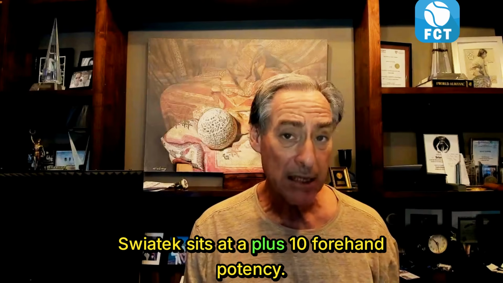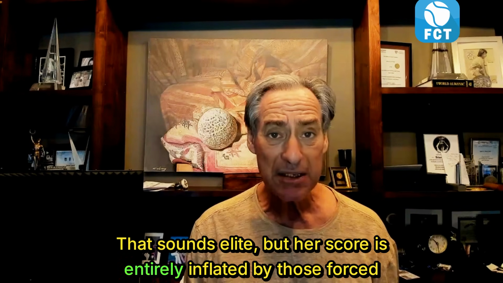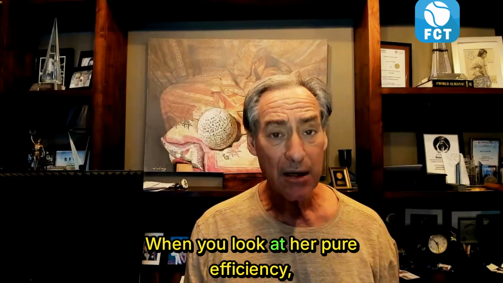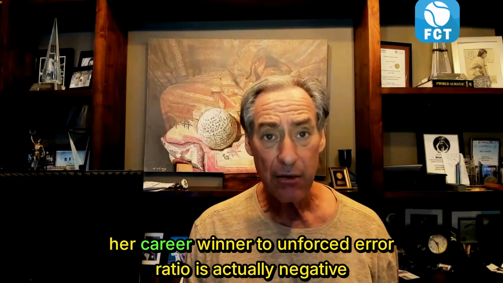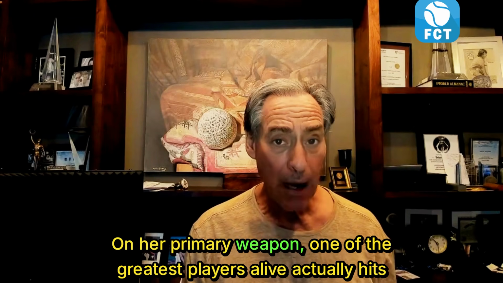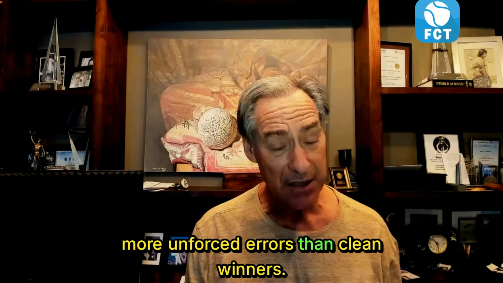Swiatek sits at a plus 10 forehand potency. That sounds elite, but her score is entirely inflated by those forced errors we just talked about. When you look at her pure efficiency, her career winner to unforced error ratio is actually negative at 0.9. On her primary weapon, one of the greatest players alive actually hits more unforced errors than clean winners.